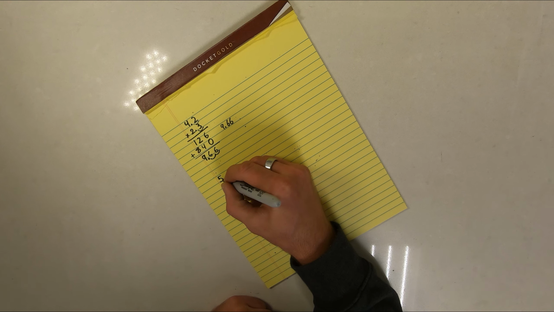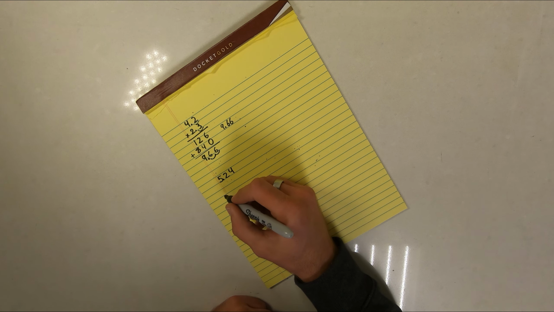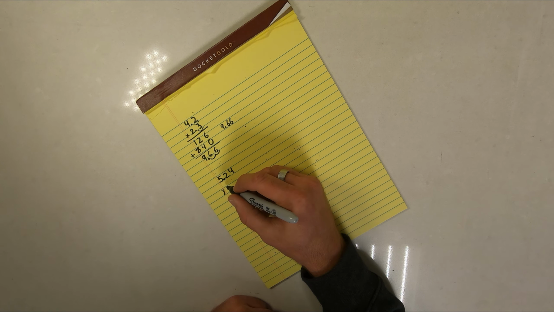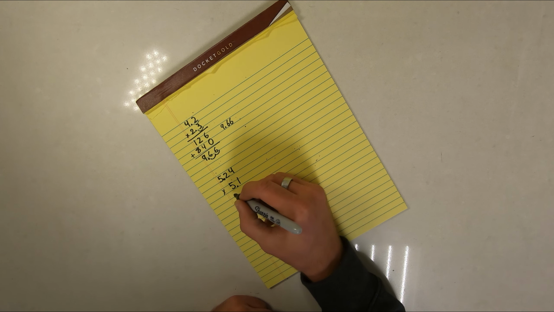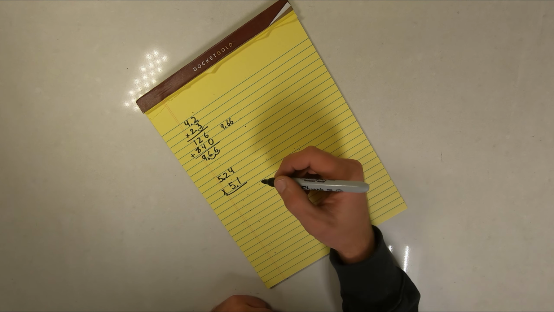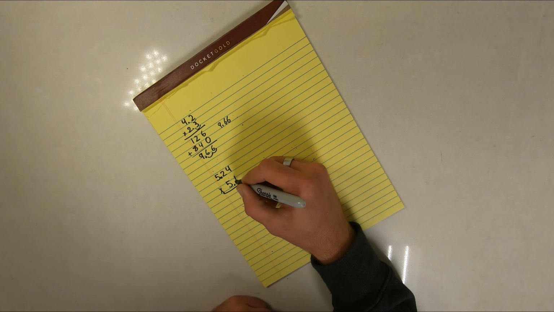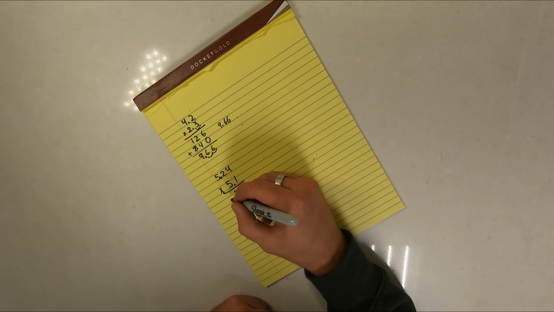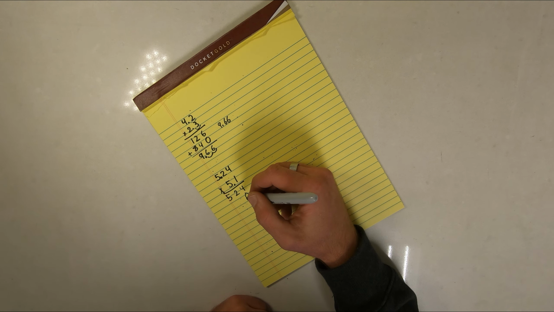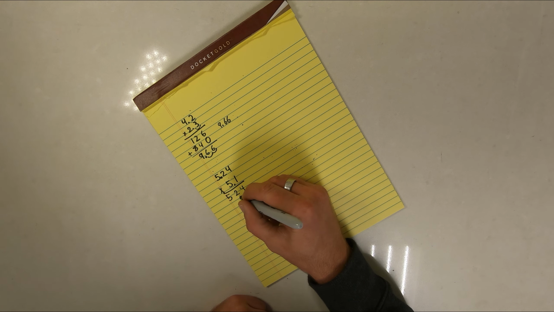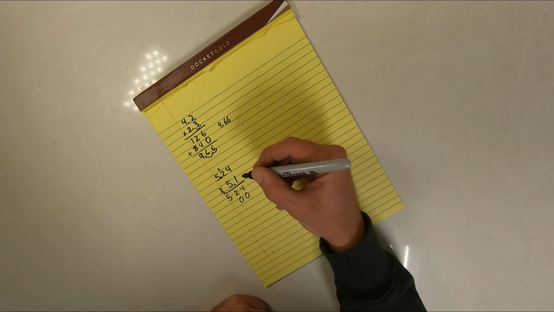Let's do 5.24 multiplied by 5.1. Again, we're not lining them up because we're just ignoring the decimal, and we'll add it at the end. So 1 times 4 is 4, 1 times 2 is 2, 1 times 5 is 5. We add our placeholder and then we move on to the tens place. So 5 times 4 is 20, so we put a 0 and put a 2 up here.